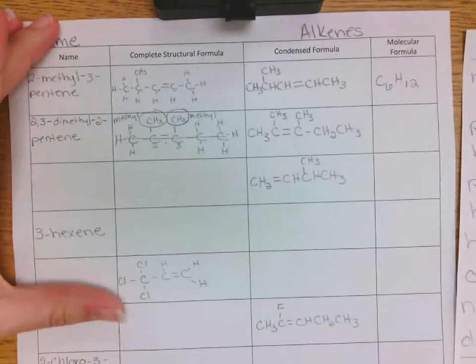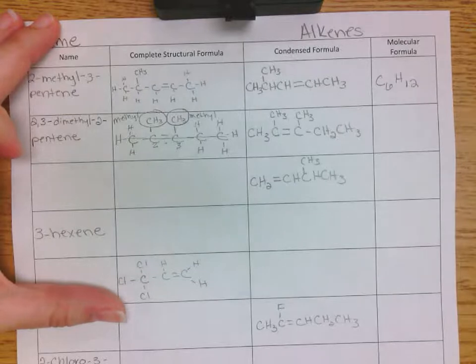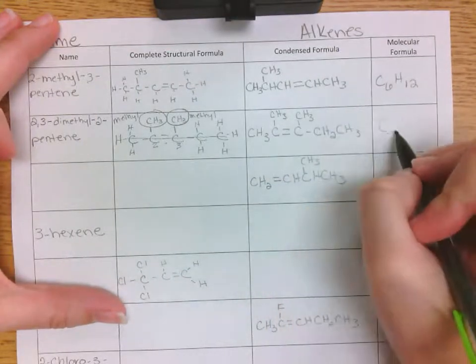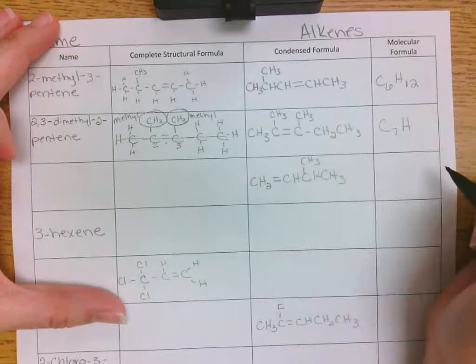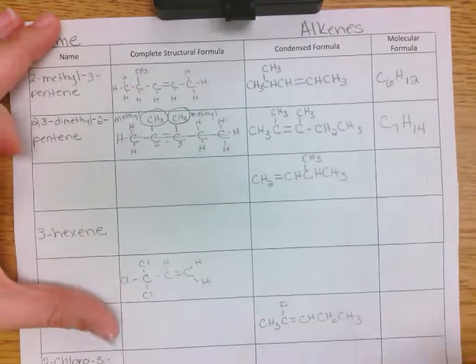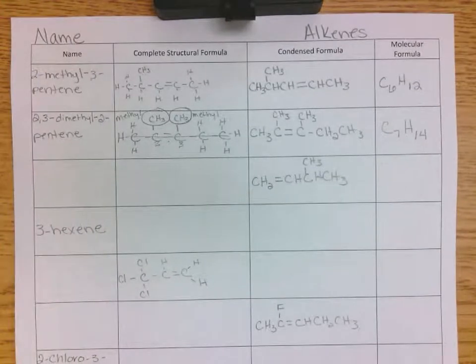So now we need to do our molecular formula, so we just add them all up. So 1, 2, 3, 4, 5, C7H14. So you'll do all of these the same way. You have to tell me where the double bond is, just like you have to tell me where the branches are.